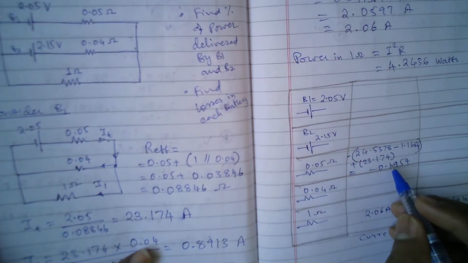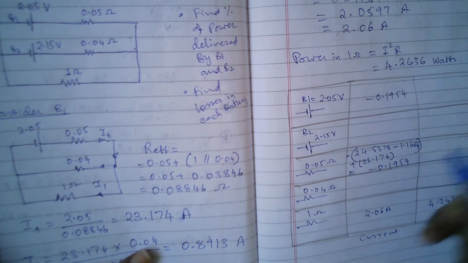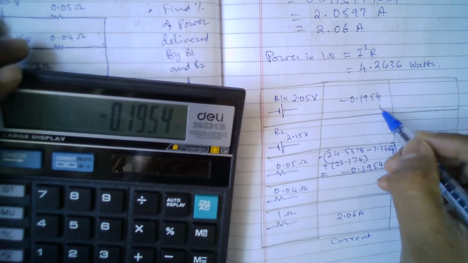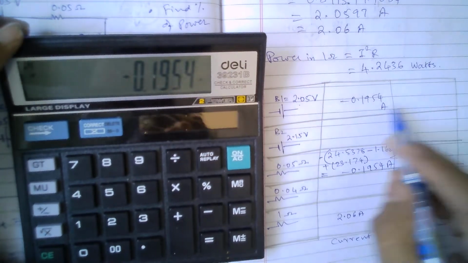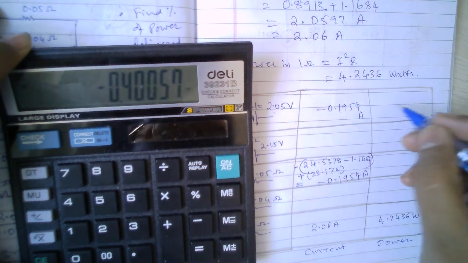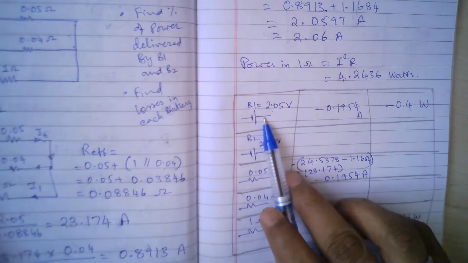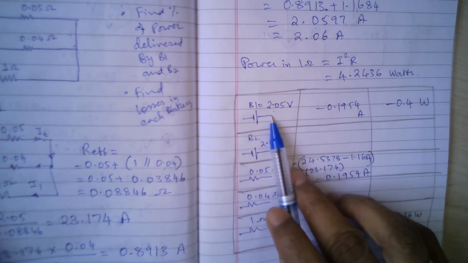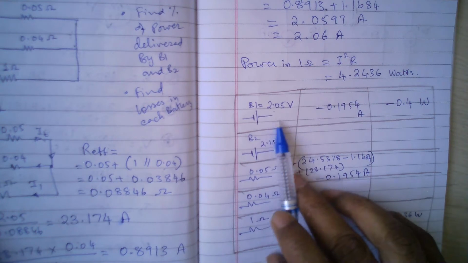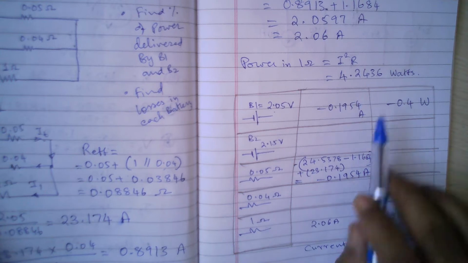Now this same current will be flowing here also, so that is minus 0.1954. So this is the current and this is the voltage, so power will be V into I, with current in amperes. So voltage into current is power. Let's do that here, into 2.05. So this is minus 0.4 watts. That means this battery is receiving 0.4 watts of power. Although a battery is supposed to give power, it is taking power. The battery is basically charging because the current is going into its positive terminal. That is what we have discovered here.